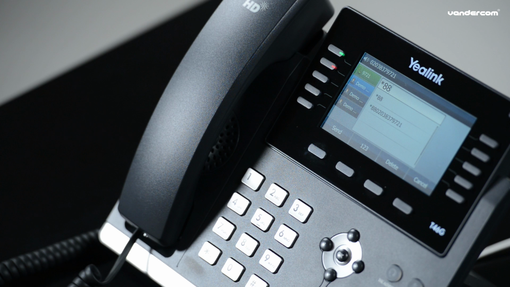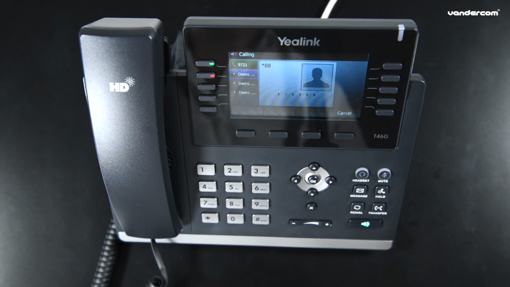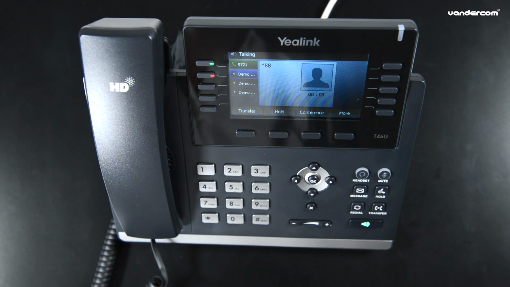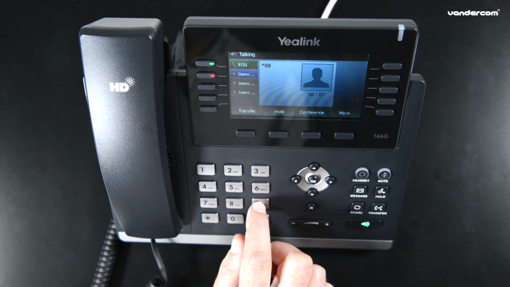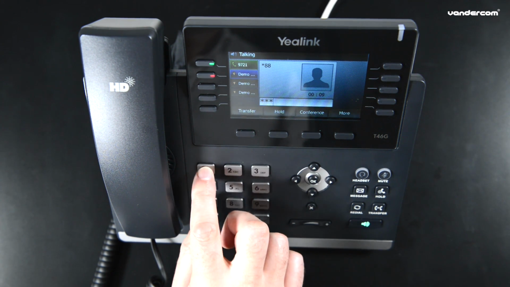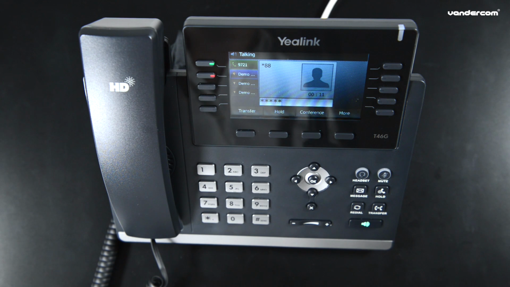Follow the prompts to retrieve the parked call at the extension number, which can be done from any handset in your organization. If you would like to retrieve a call parked at your extension, lift the receiver or press the speaker button and More, then Retrieve, and you will be connected.